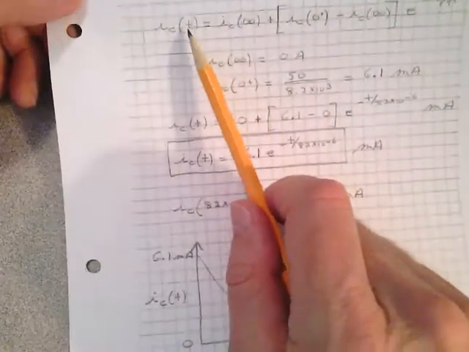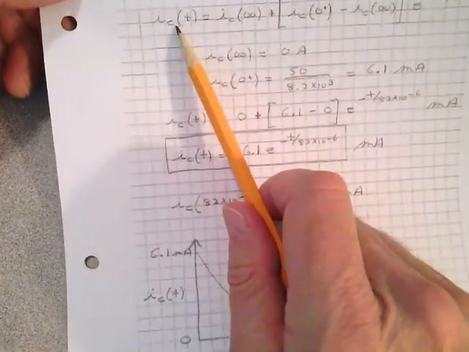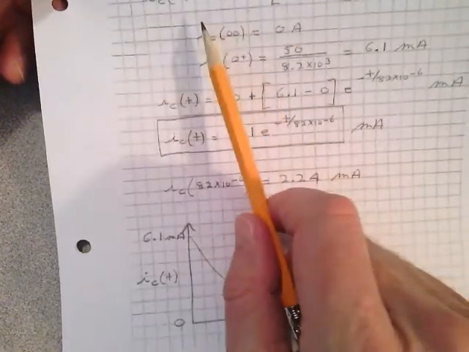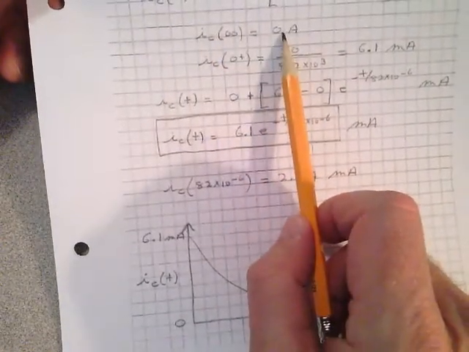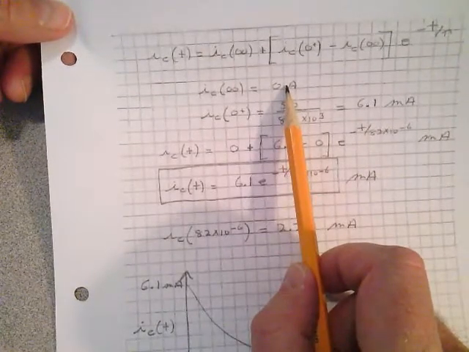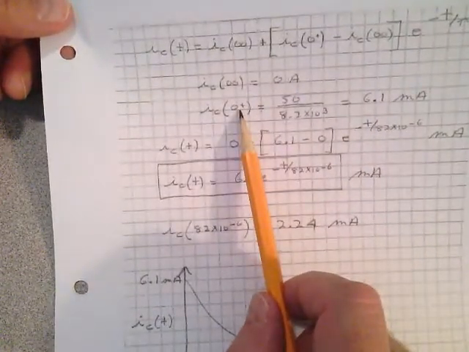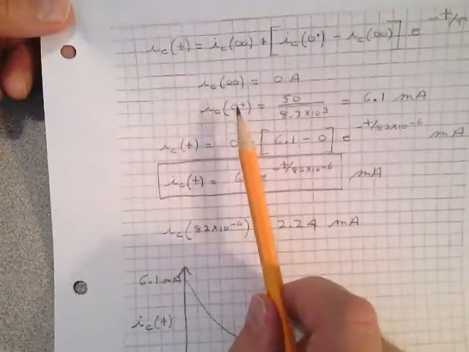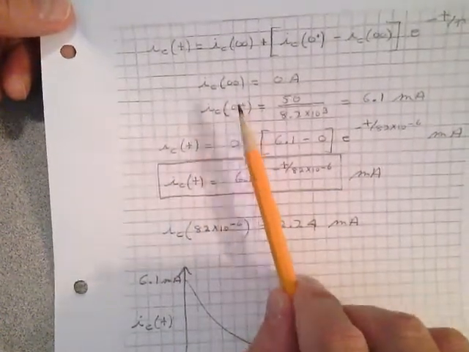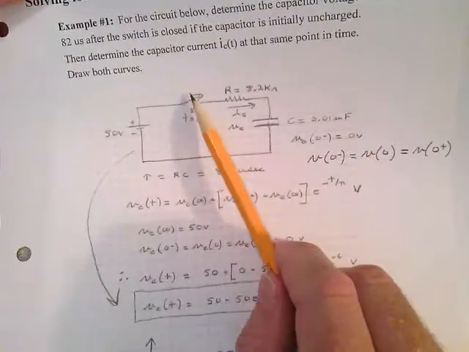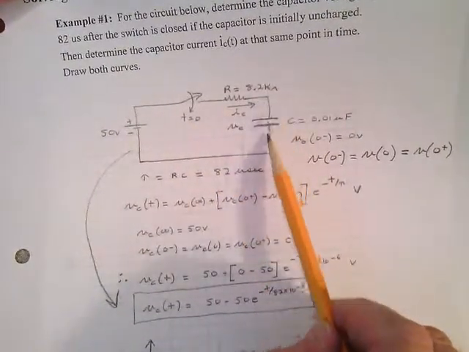The current in the circuit, do the same thing with the current in the circuit. The initial condition, the current in the capacitor has to be 0 because it looks like a short. Current can't change instantaneously, or I'm sorry, the current, you have to look at the circuit. Look at this circuit right here, and I want to know the current. When you first throw this switch, that looks like a short there.